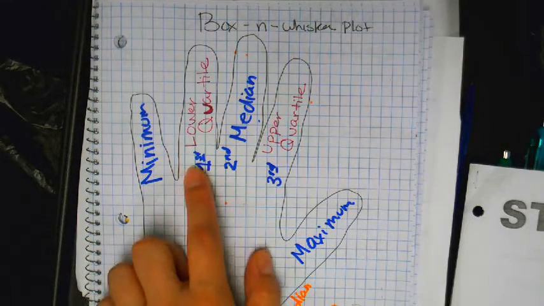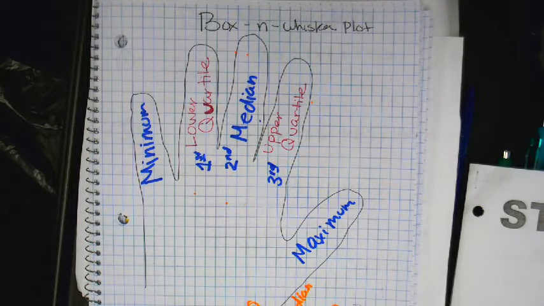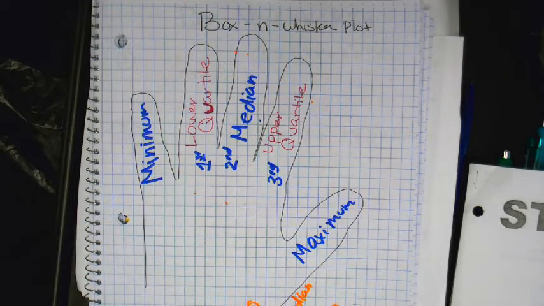Then the two new vocabulary words were lower quartile and upper quartile. That's the new one. When we did the line plot on Monday, they asked you for the minimum. So that goes into play with the box and whisker plot.